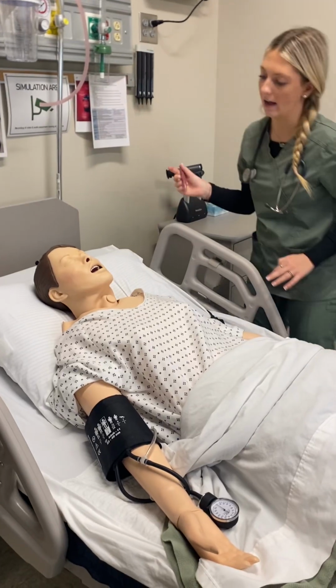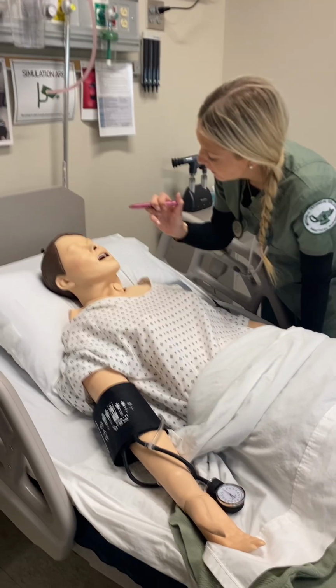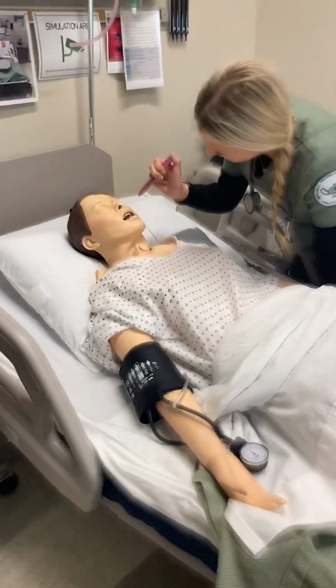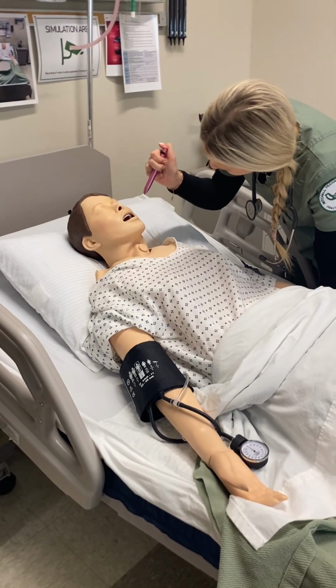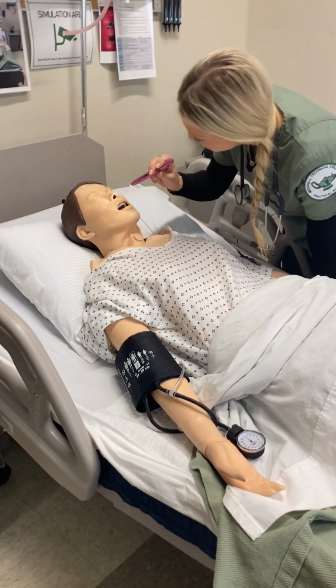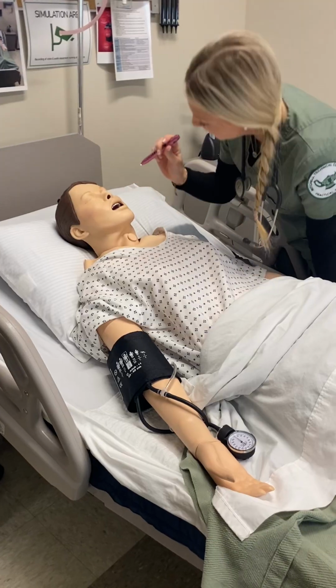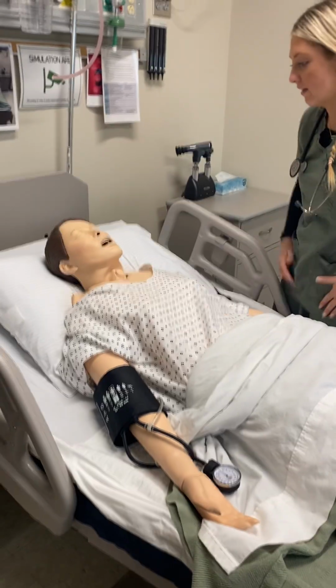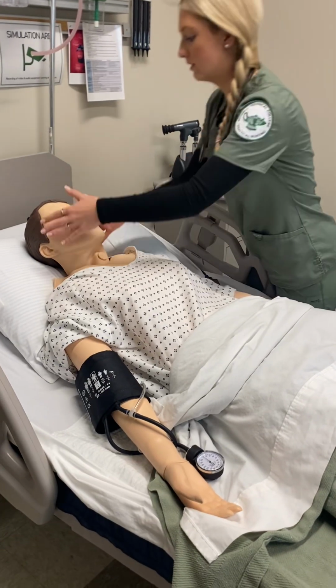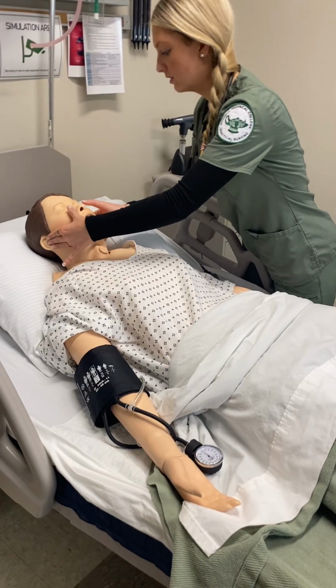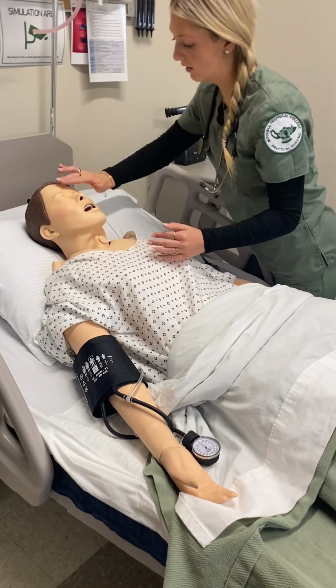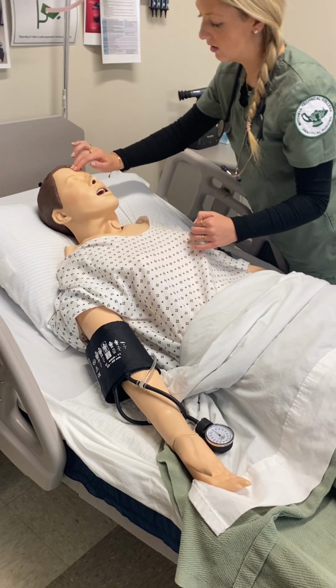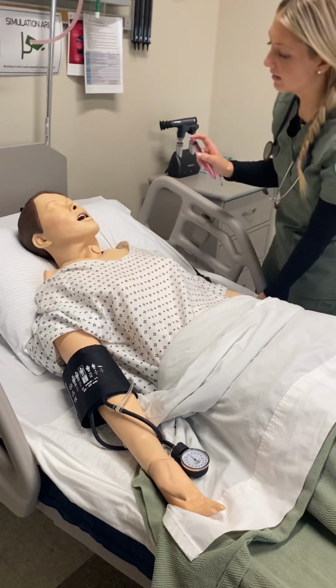Now I'm going to look at your sinuses and inside the nose. So inside the nose, looks good. Now I'm going to feel your sinuses. Is it okay if I touch you today? Okay. Does this hurt at all? No? Okay, I'm going to feel up here. Does that hurt? Okay.